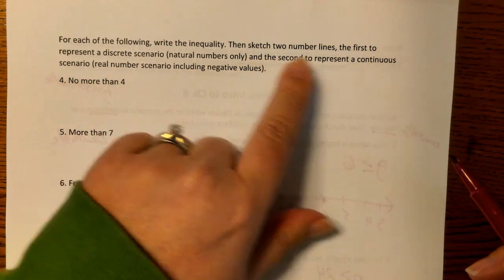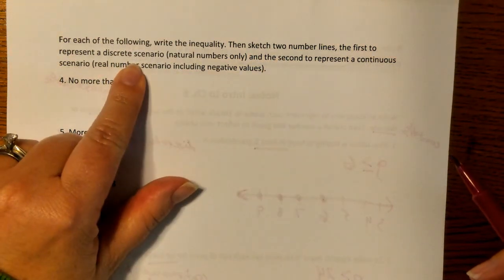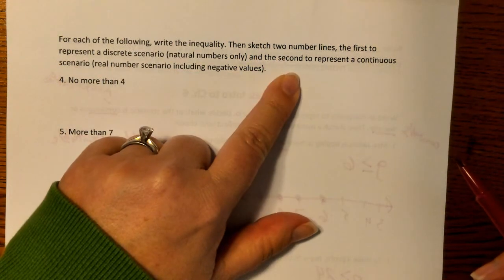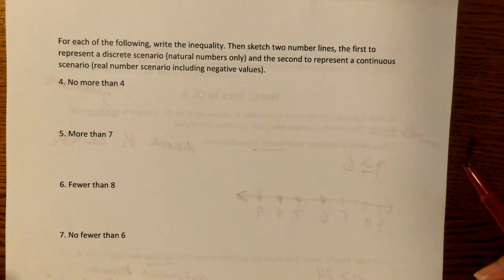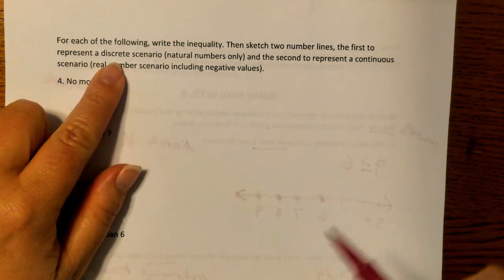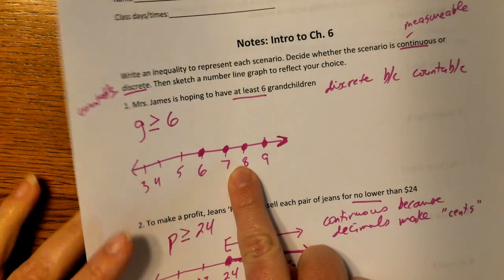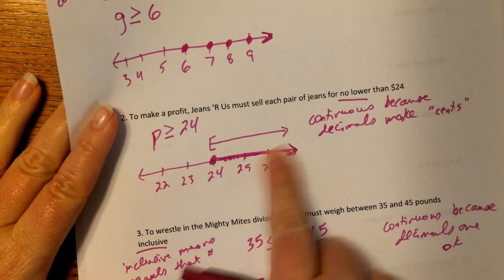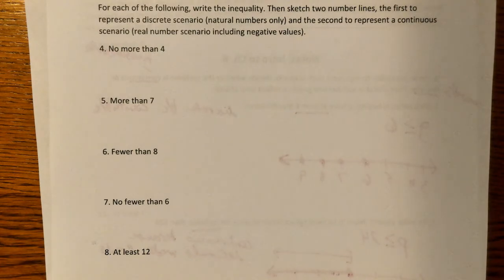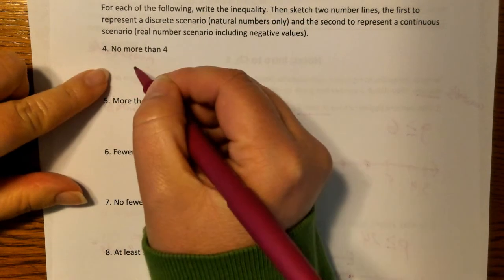Okay? Okay, on the back here, for each of the following, they want us to write an inequality, then sketch two number lines. The first to represent discrete, the second to represent continuous. So the only difference between the two graphs is if it's discrete, we're just going to have individual dots for those numbers. If it's continuous, we're going to shade the whole line to represent all the decimals in between. Okay? They want us to draw both.